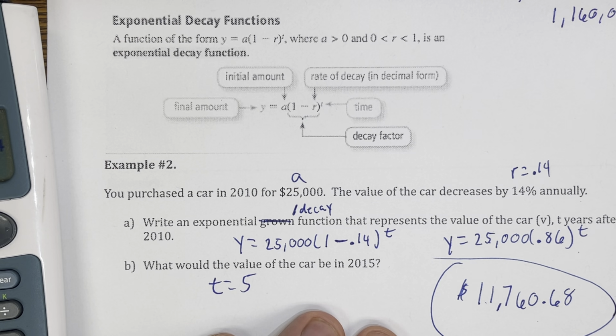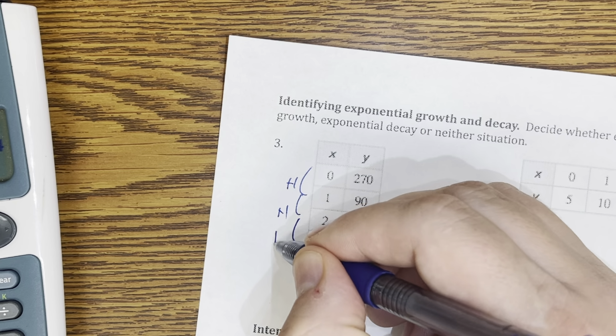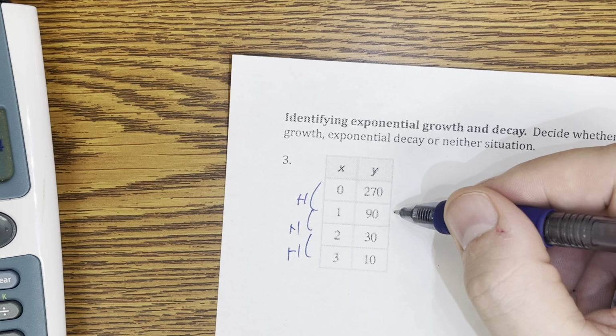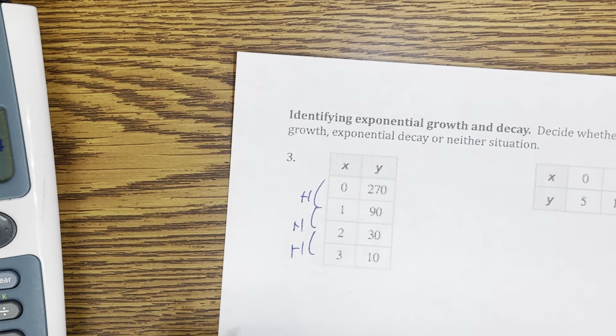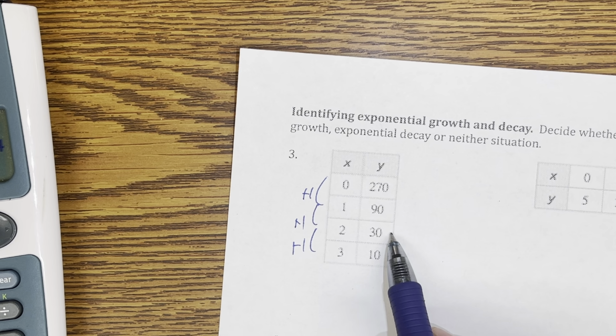All right, just a couple more examples here. Identify if it's growth or decay, or neither. So, let's see here. X is increasing by 1. Y is decreasing by how much? What's this dividing by? It looks like 30 divided by 3. Let's see, what's 270 divided by 3? 270 divided by 3 is 90.